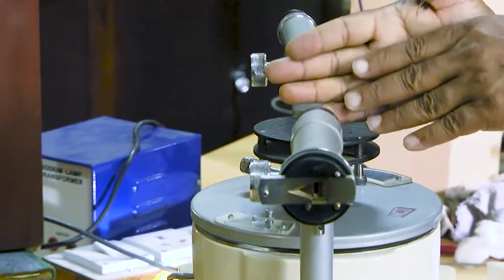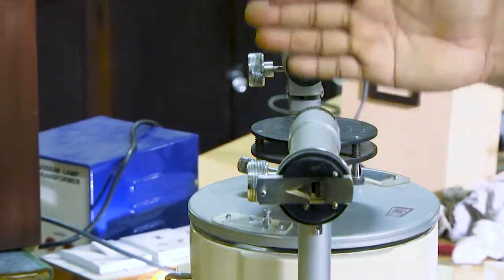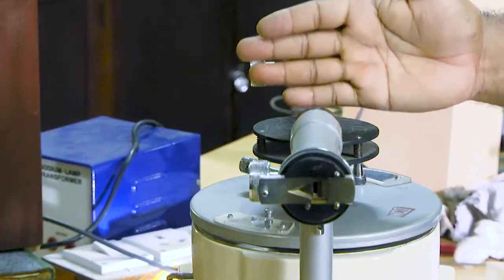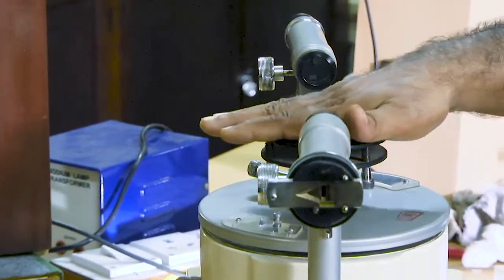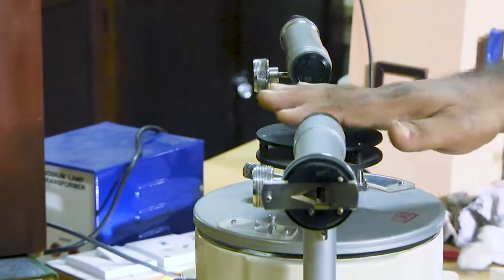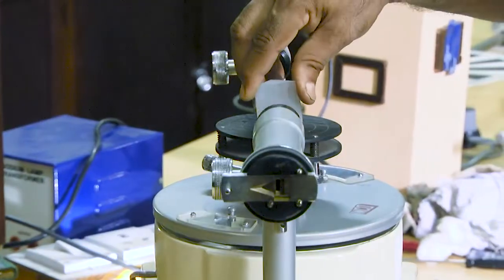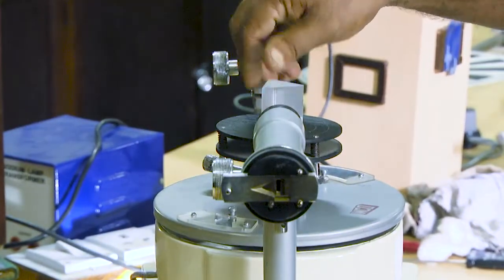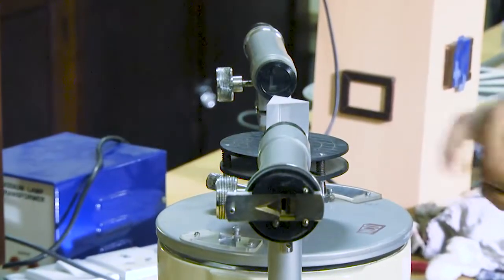These parallel rays will fall on whatever you put on the prism table. So if I put a prism on the table, parallel rays will fall on it.